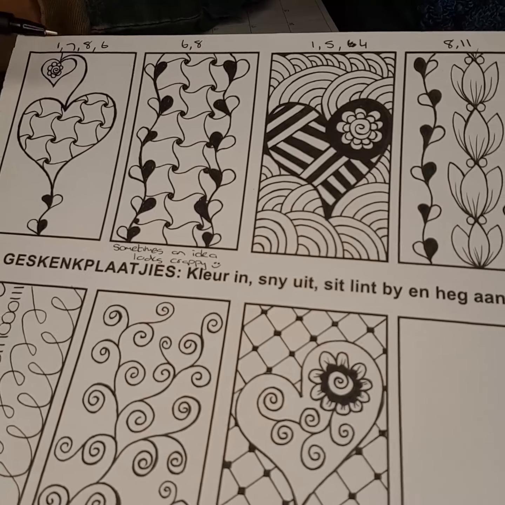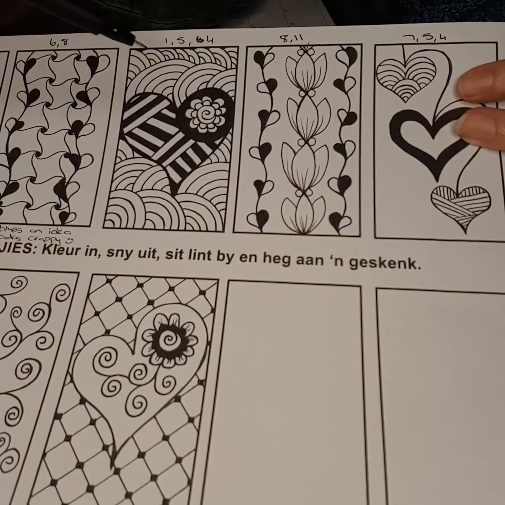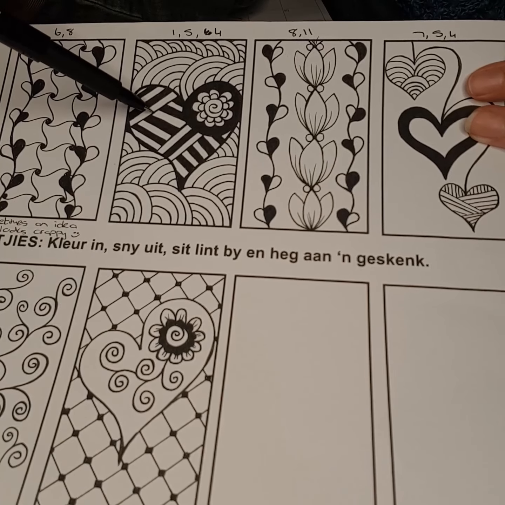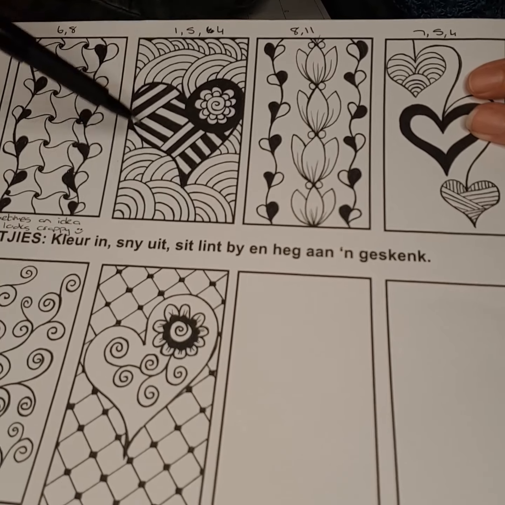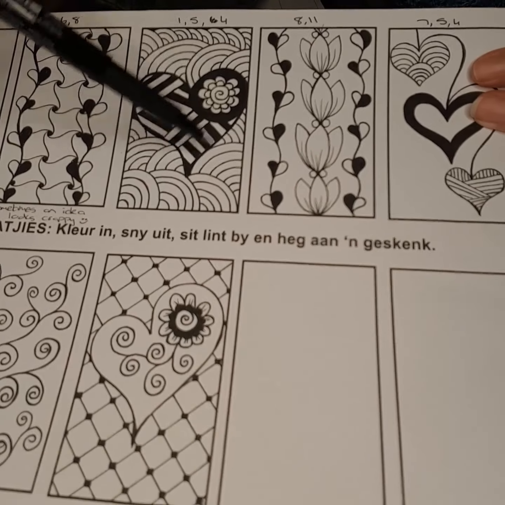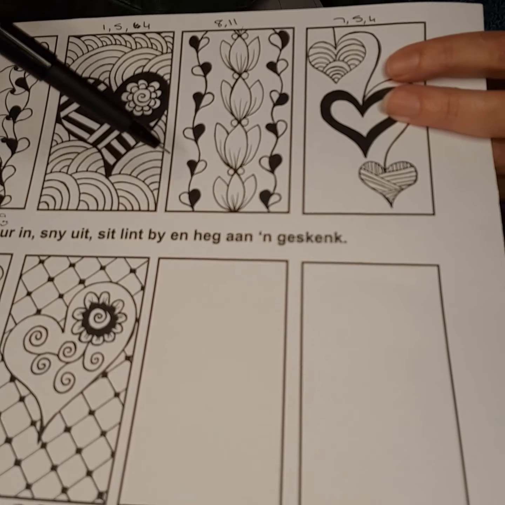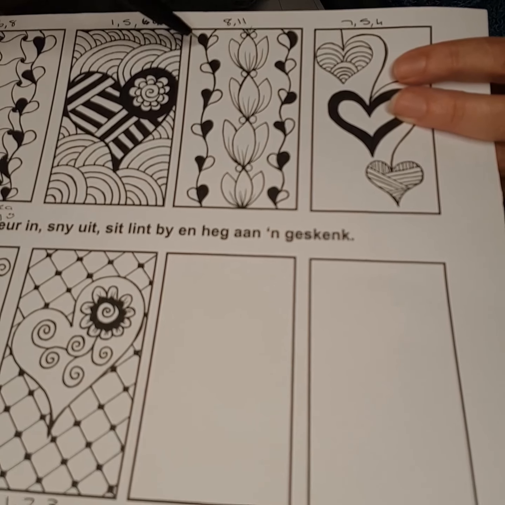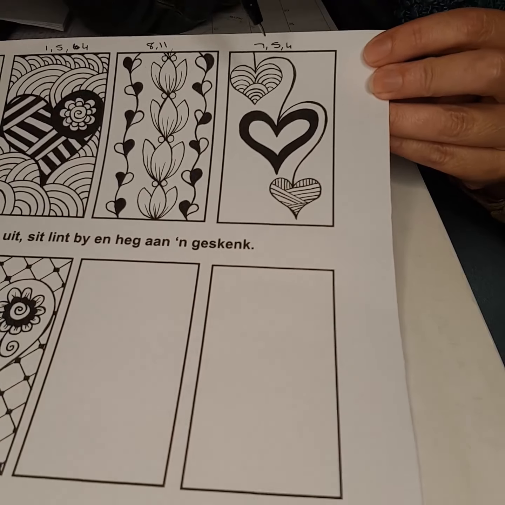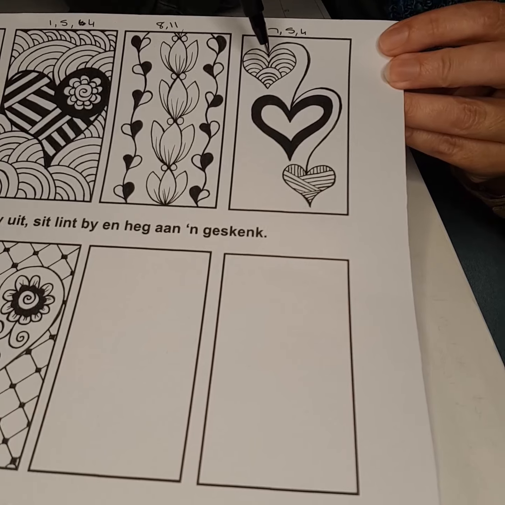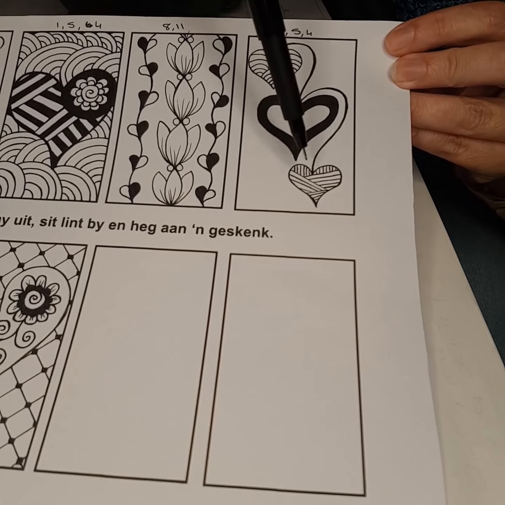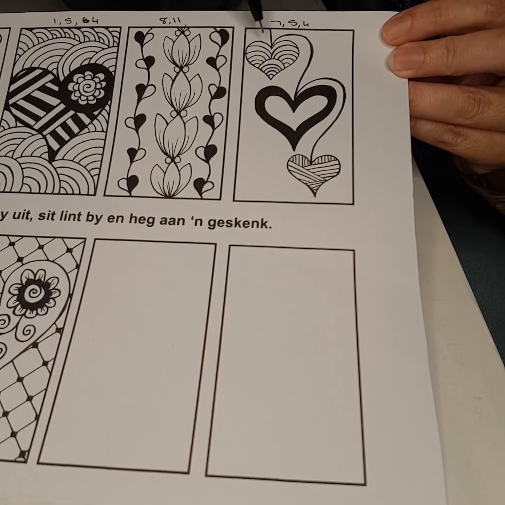This one we have used number 1, number 5, number 4, and you can see I have used these as a background around my heart. Okay, here is number 8 and number 11, the hearts with the flower. Number 7, the hearts, I did 3, and then I've used number 4 and number 5 as fillers inside 2 of my hearts. So this can be used as little gift tags.